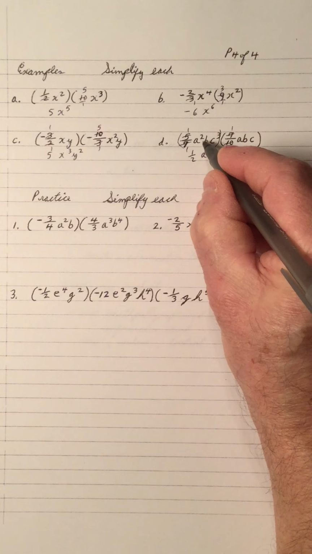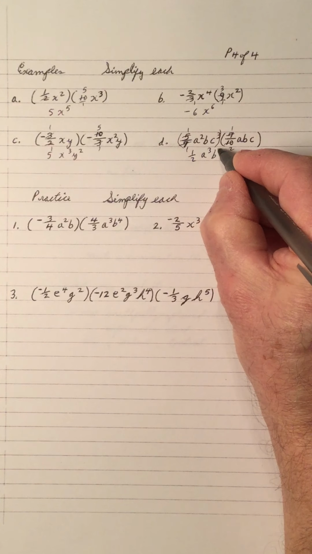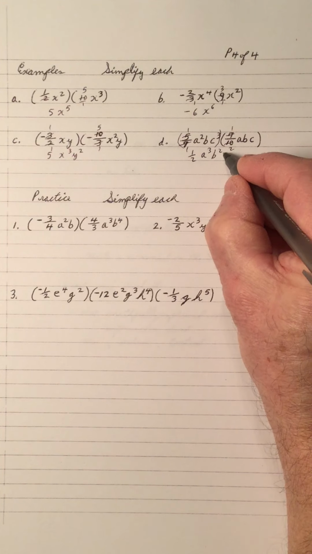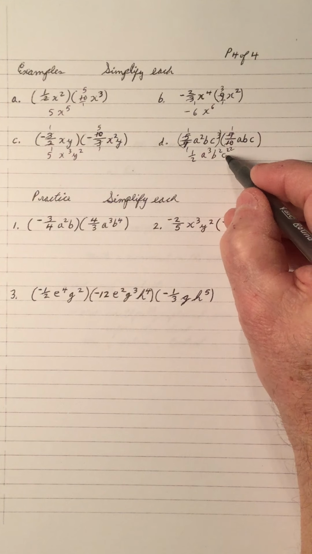I got A, 2 plus 1 is 3. B, I got a 1 and a 1. So that's a 2. C is 1 and 1. So that's a 2. So I have A cubed, B squared, C squared.